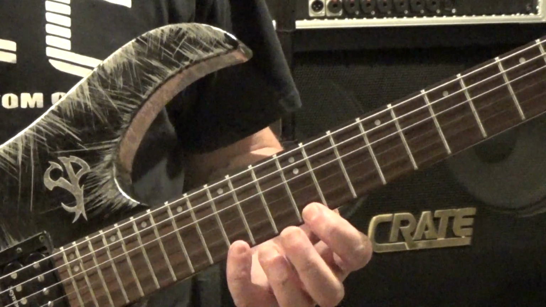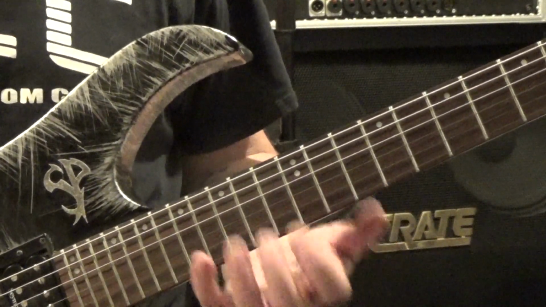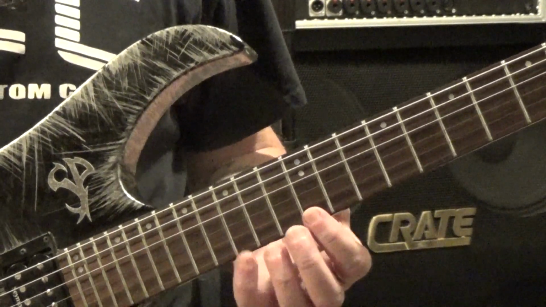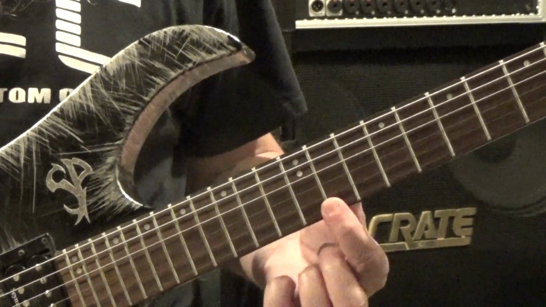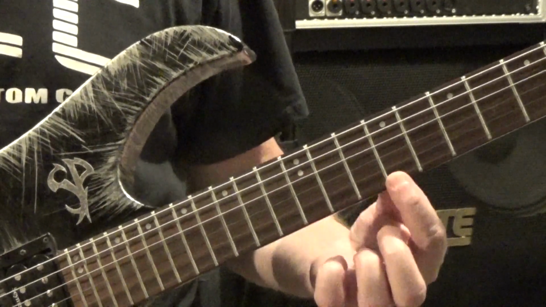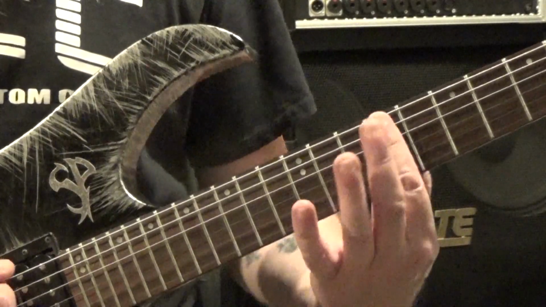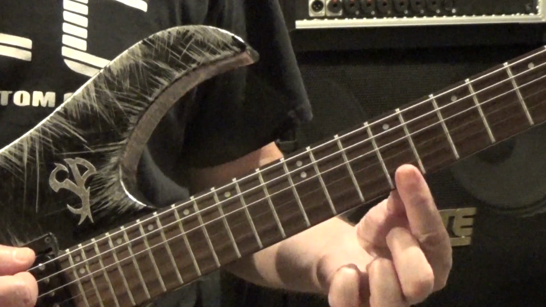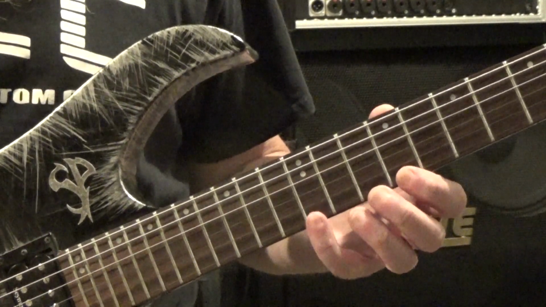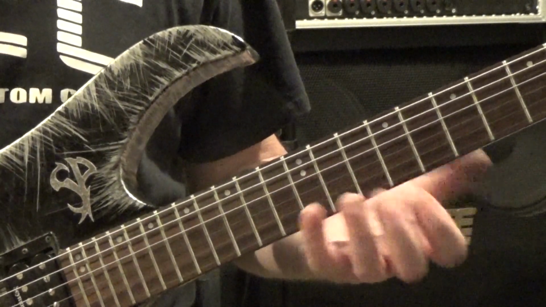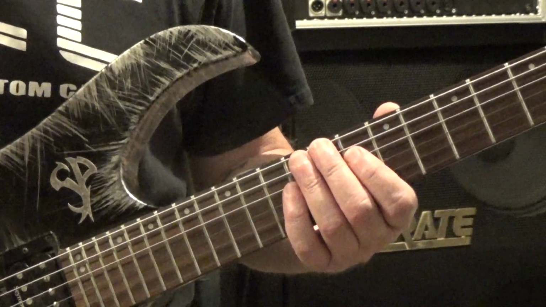To really simplify this, we're just going to play that same scale shape, but move it down a step and a half. That means your first finger is going to move down 1, 2, 3 frets, which puts us at the 9th fret. So your first finger will play everything at 9, and then you'll use your second, third and fourth fingers to complete the rest of it.